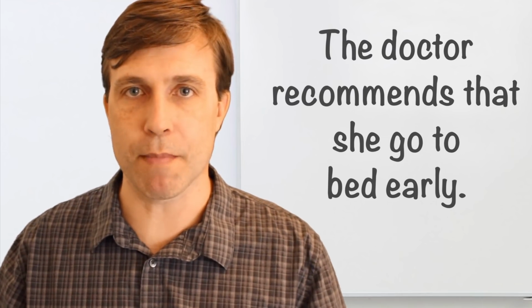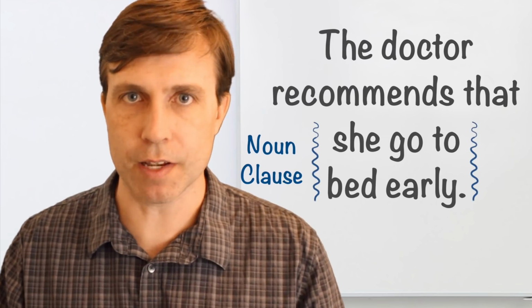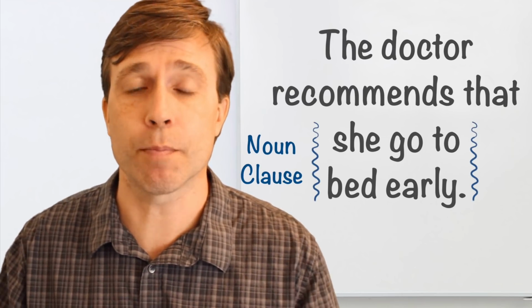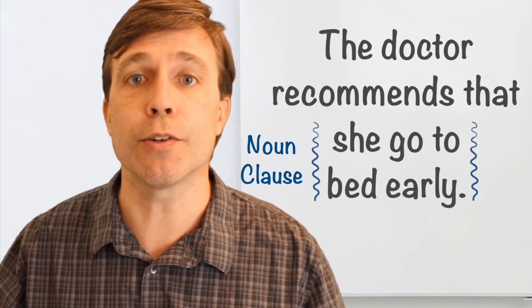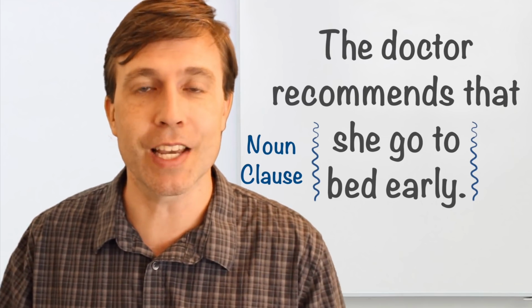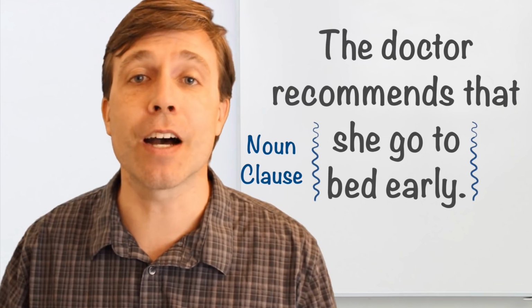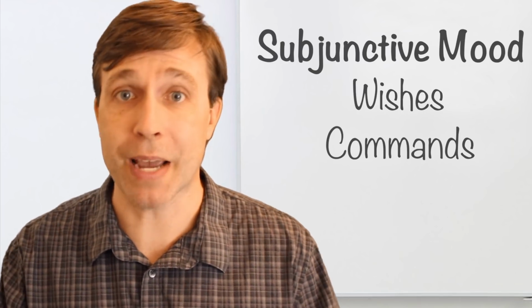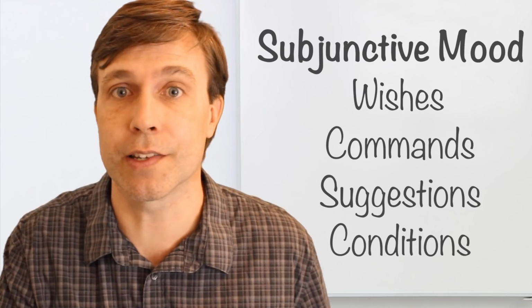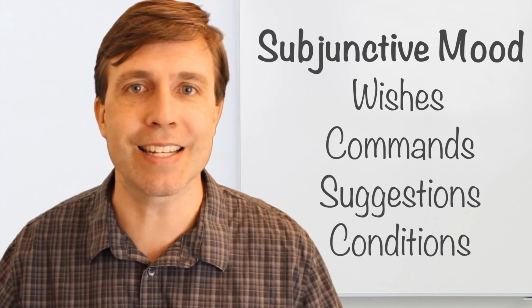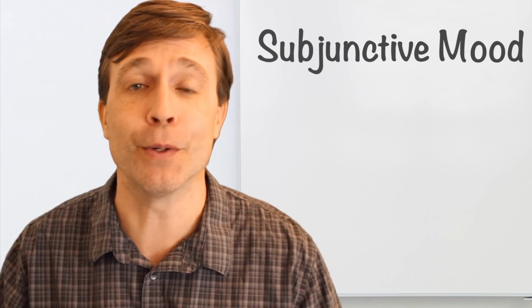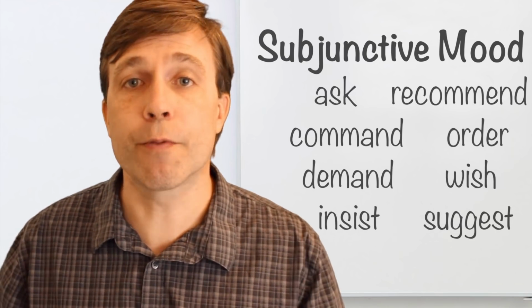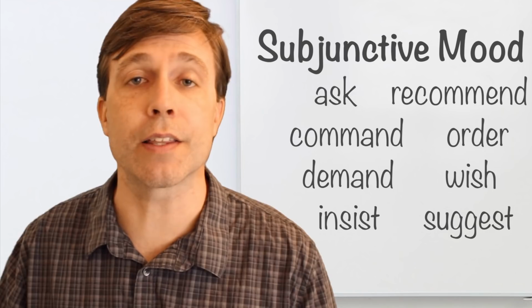Now, mistakes are commonly made when that noun clause is in the present simple and the subject is he, she, or it, because naturally learners want to conjugate that verb using that subject, he, she, or it, and they would conjugate it incorrectly. When we're talking about the subjunctive mood, you're going to use the base verb. Keep in mind, the subjunctive mood covers a range from wishes to commands to suggestions to conditions. And there are some verbs that tend to attract the subjunctive mood, and those are the following. So these are verbs in which you may end up using the subjunctive mood.